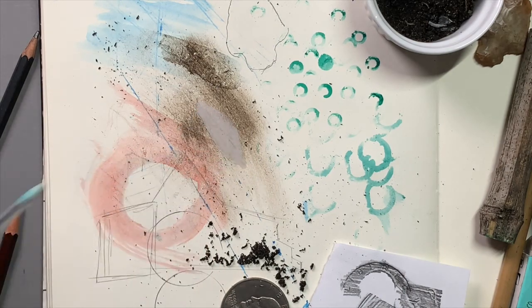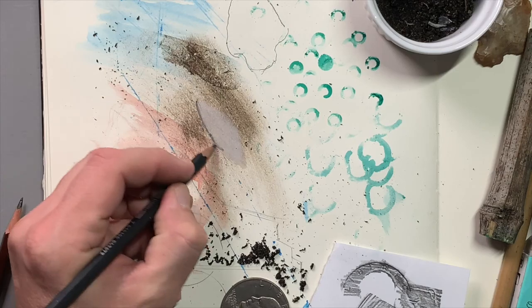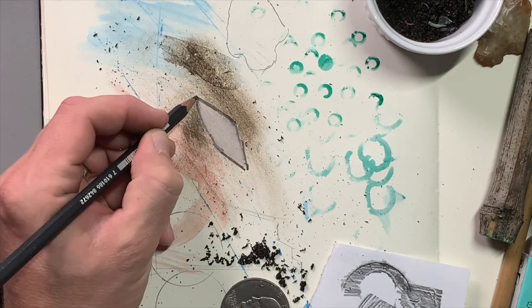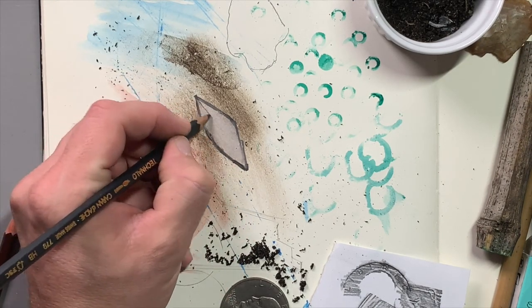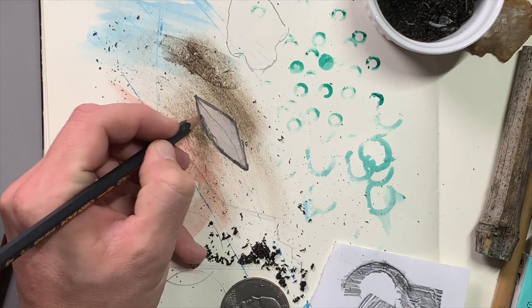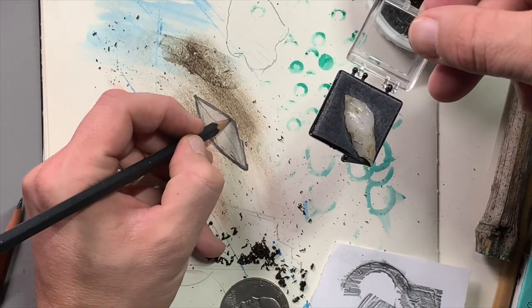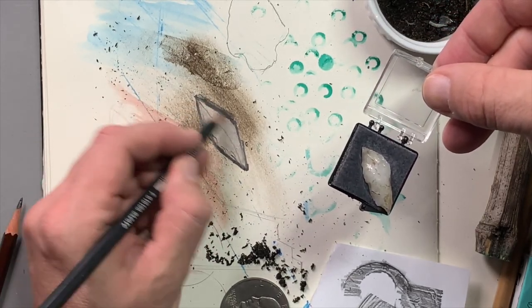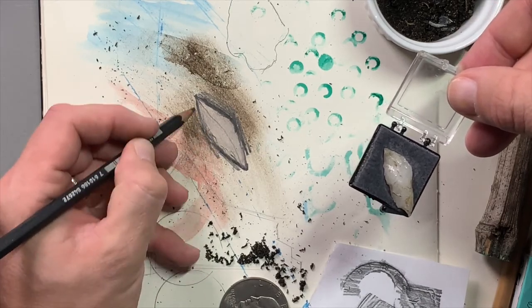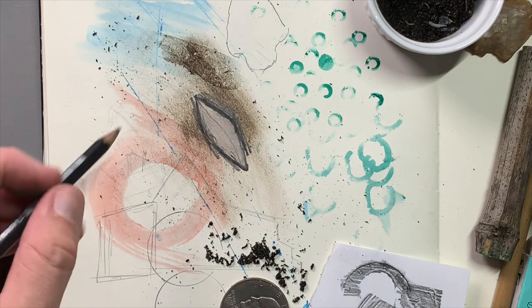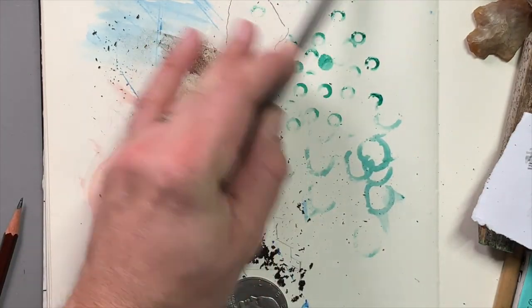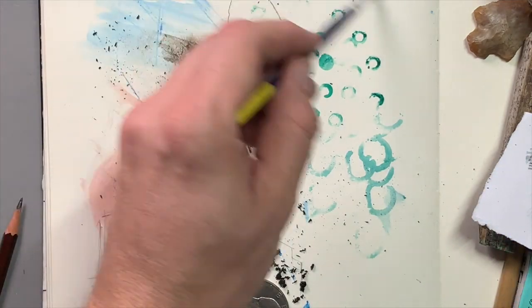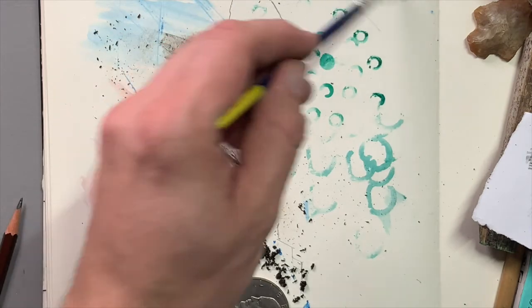And then I might take some layers to paint away that. Pencil. Nice. And this pencil is actually water soluble, so I can draw and then kind of turn it into paint, which is fun.